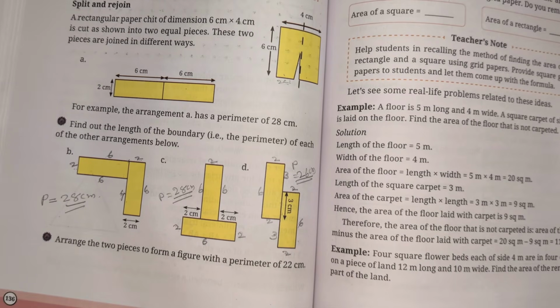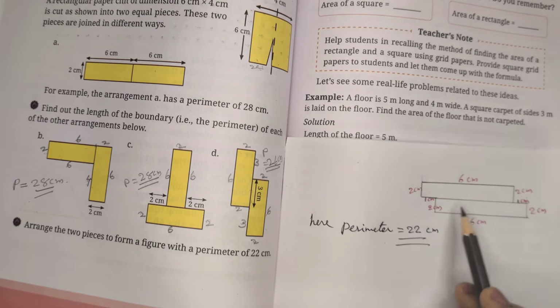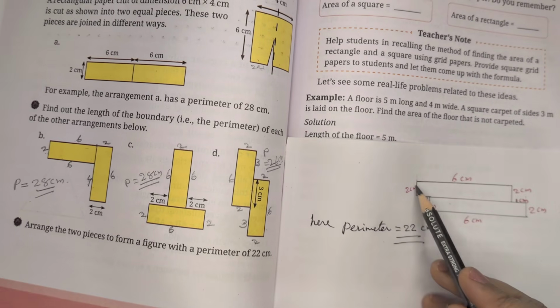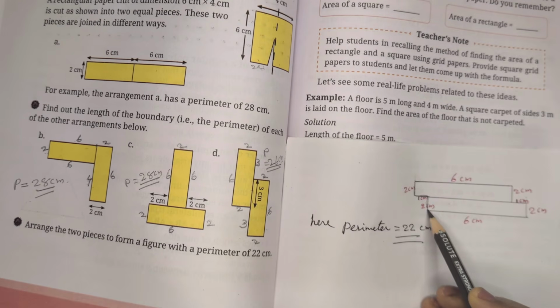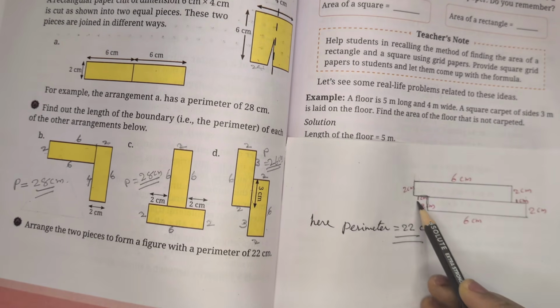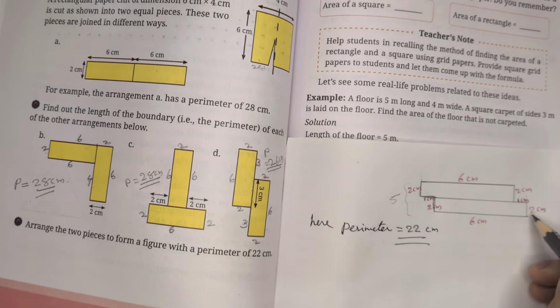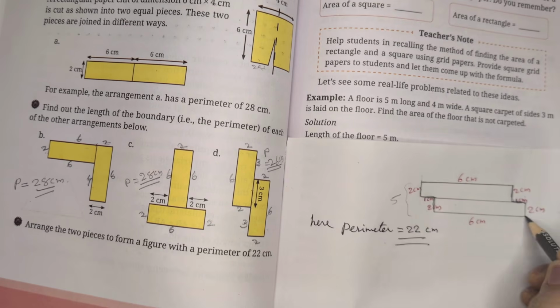Now arrange the same two pieces to form a figure of perimeter 22 centimeter. Here we can arrange this way. First piece here and 1 centimeter apart from that, the second piece joining. So when we are adding this side, we can see this is 2 centimeter, here 1 centimeter, then 2 centimeter. So this side is coming 2 plus 1 plus 2, 5 centimeter. Same way the other side. Here 2 centimeter, towards inside that is 1 centimeter, up that width is 2 centimeter. Width of the rectangle everywhere is 2 centimeter.